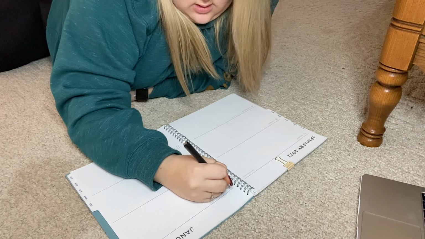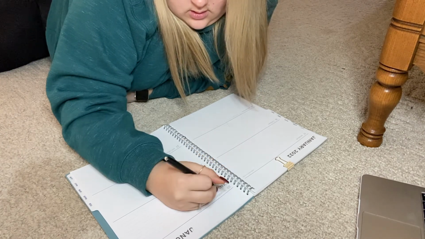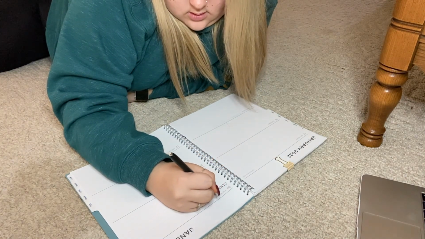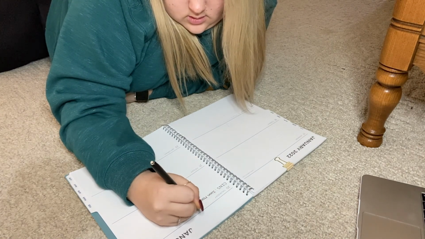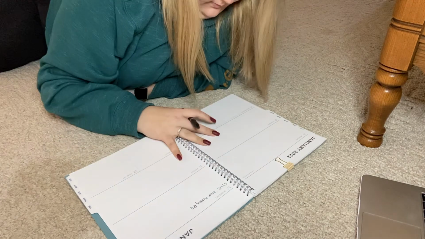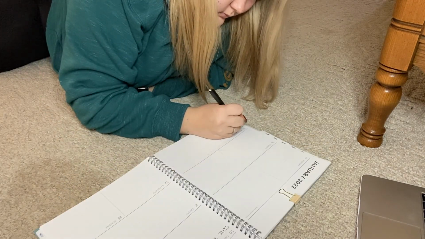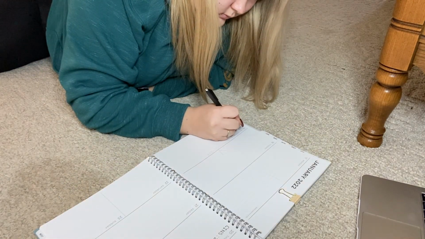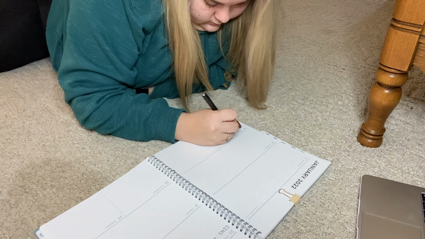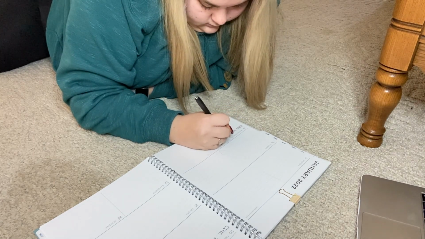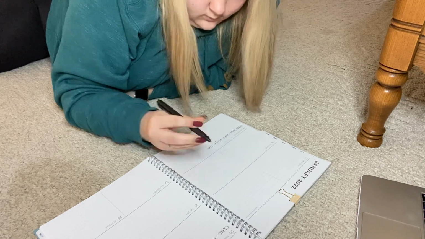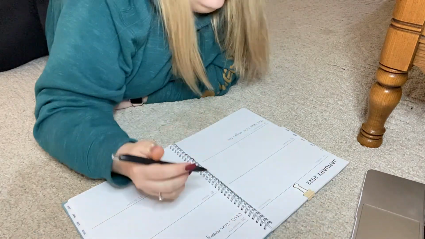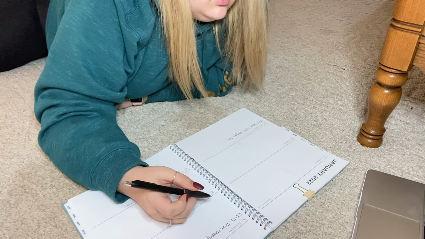So right here, I'm just planning out my week. I open my planner to whatever day or week I need to be planning, and I just look at my canvas to see what assignments I have. Most of my assignments are on Tuesdays, Wednesdays, and Thursdays because those are the days that I have classes, and then the weekends are reserved for family time and then also studying if I may have that.